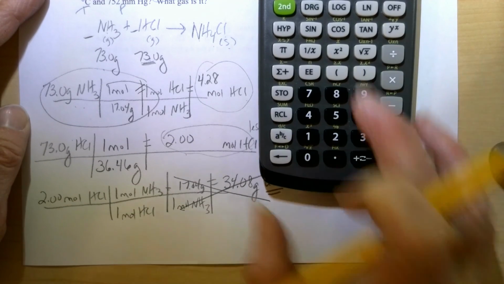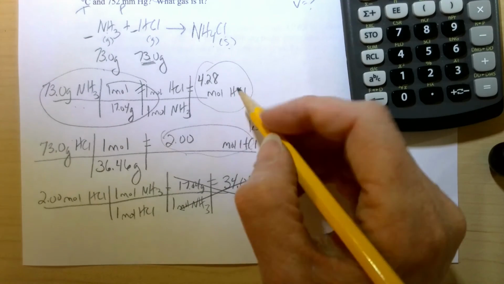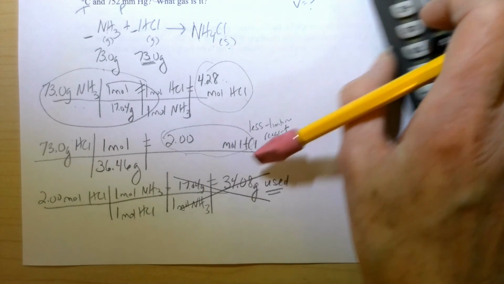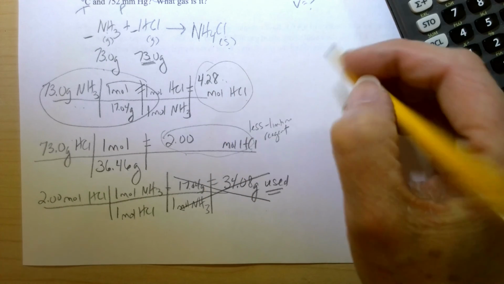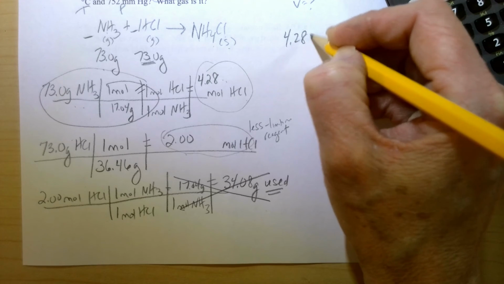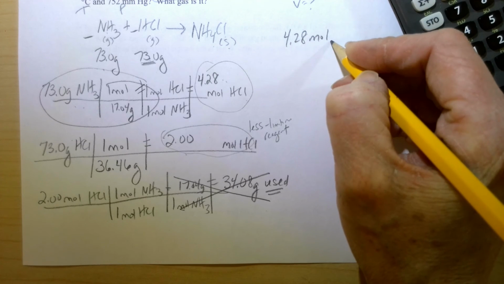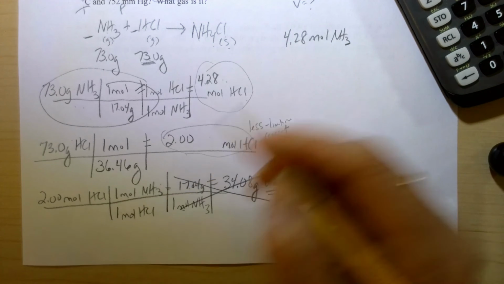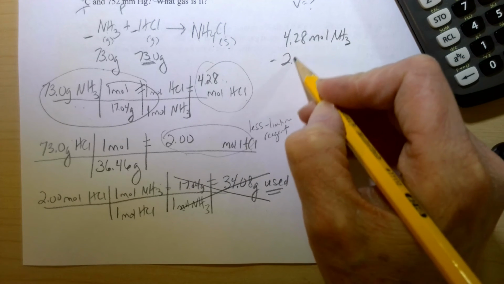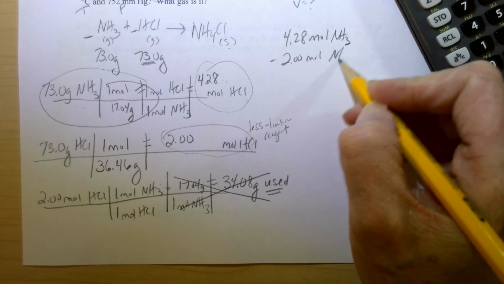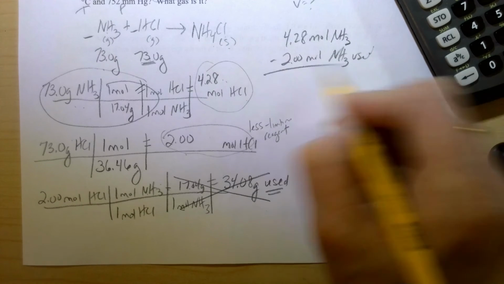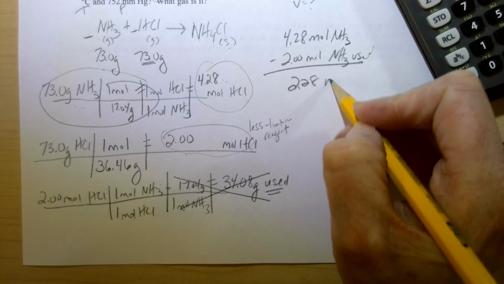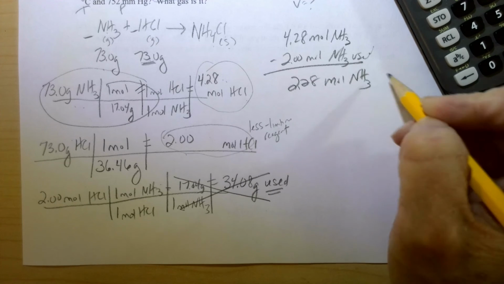So this is also going to be 4.28 moles. So I'm going to have 2.28 moles of NH3 given, and only 2 moles of it used. So I'm going to have 2.28 moles of NH3 remaining.